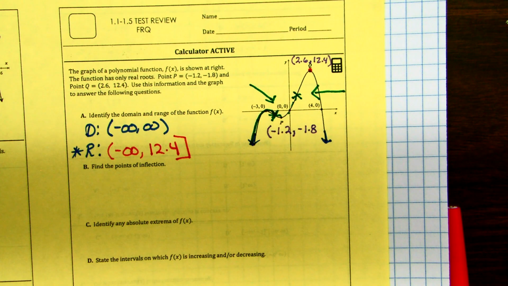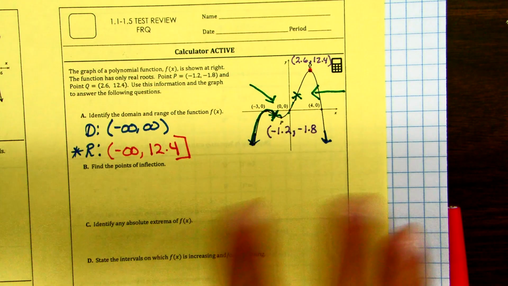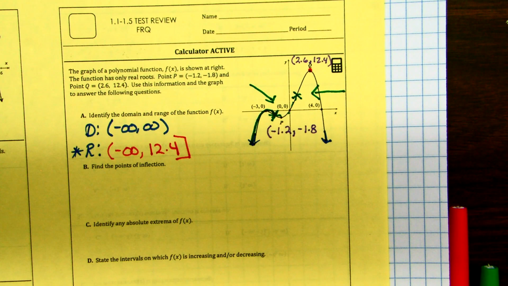So we take the points that are on either side of the approximated POI, and we do the midpoint formula. And I get the question, do I have to know the formula? Yes, you have to know the formula. Midpoint is easy, guys. Add your x's divided by 2, add your y's divided by 2. You do it all in your calculator.